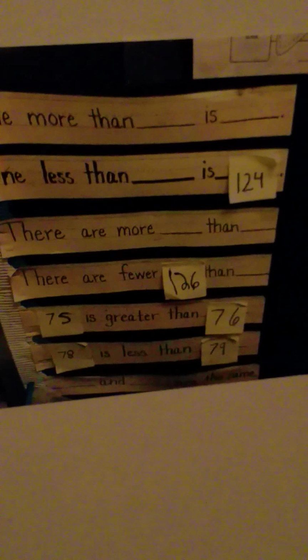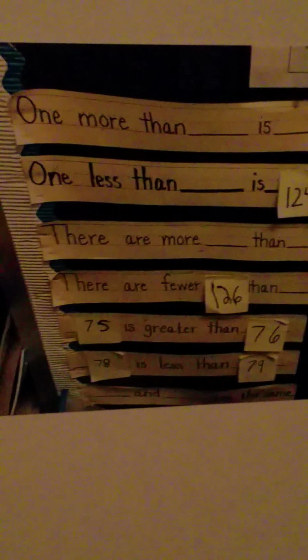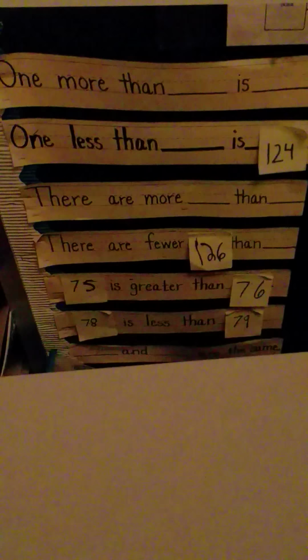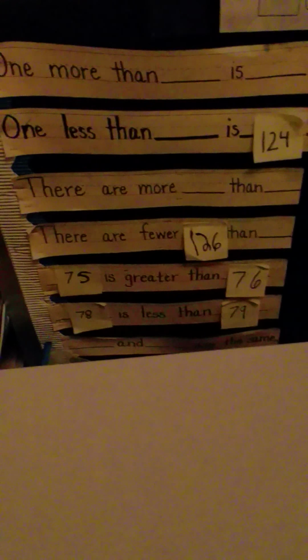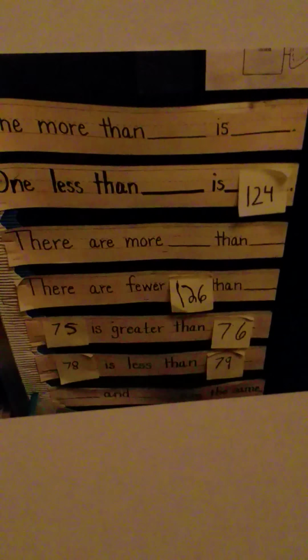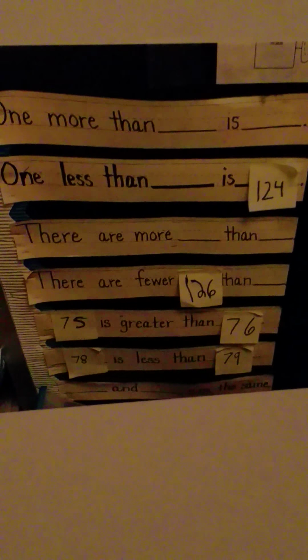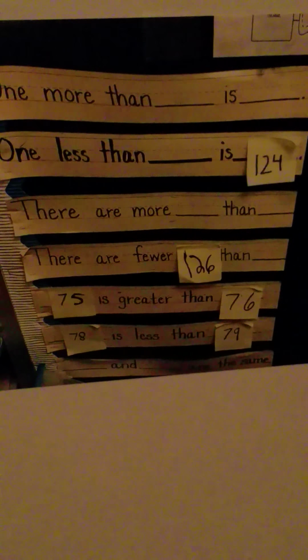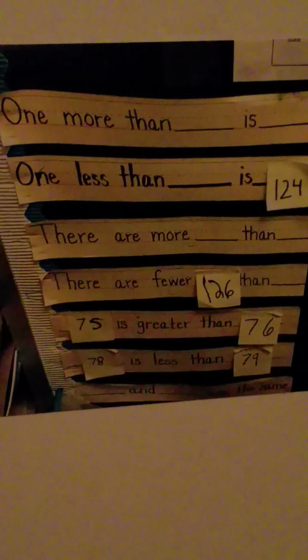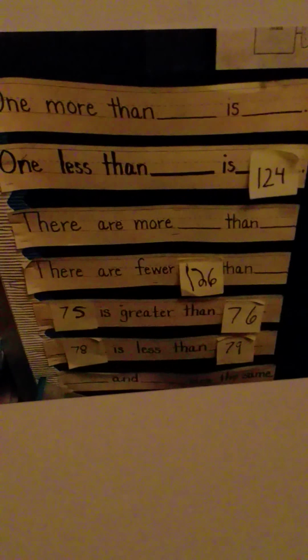It's also good to use it in a sentence stem. You just take a sentence strip, laminate it, and then write this down. Use an Expo marker so that it can easily be erased, or sticky pads. One more than blank is blank. One less than blank is 124. Here you can see that I gave the students this last number, and they have to come up with the first number. This allows them to think beyond, and I'm not just giving them all the answers.